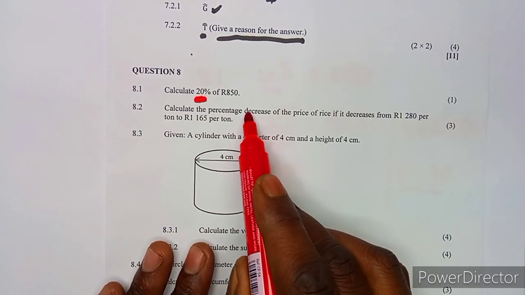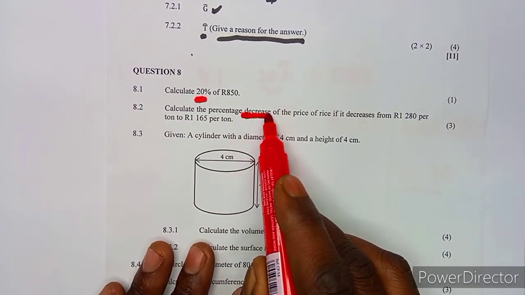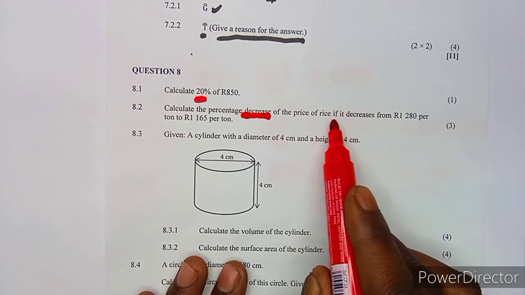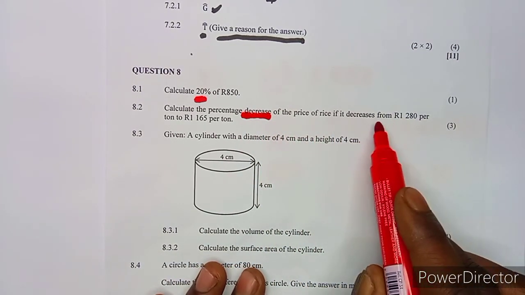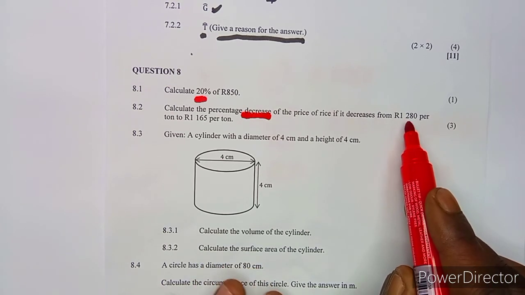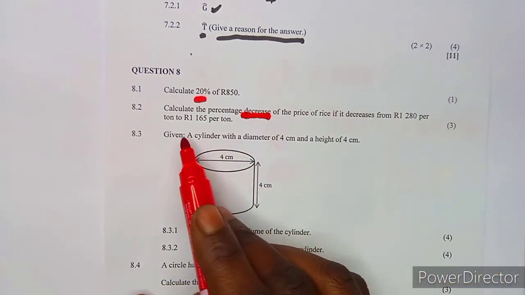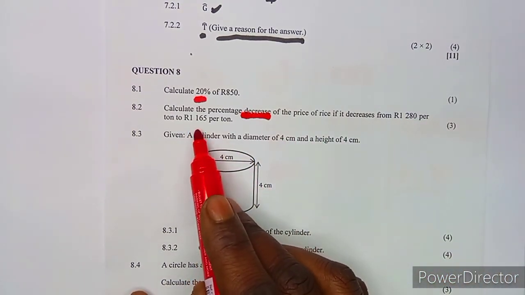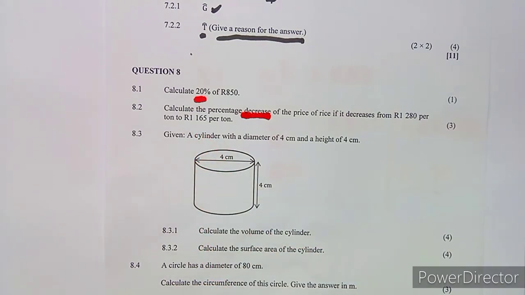Calculate the percentage decrease. Take note, this time we want to calculate the percentage decrease of the price of rice if it decreased from 1,280 rand per ton to 1,165 rand per ton. What is the percentage decrease? Okay.